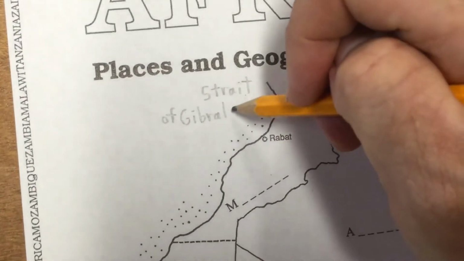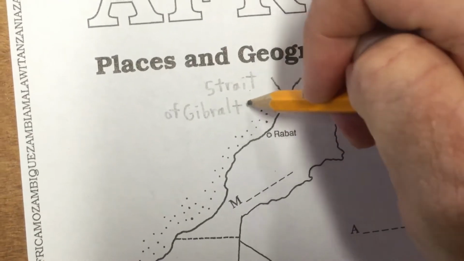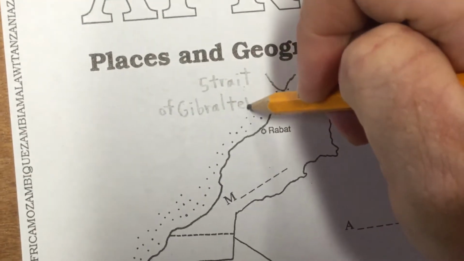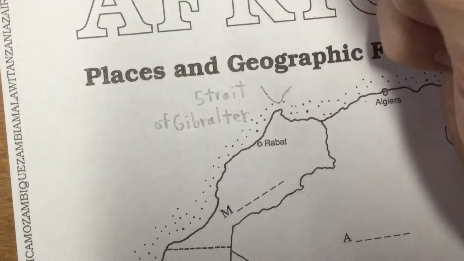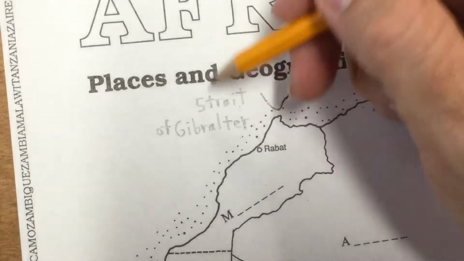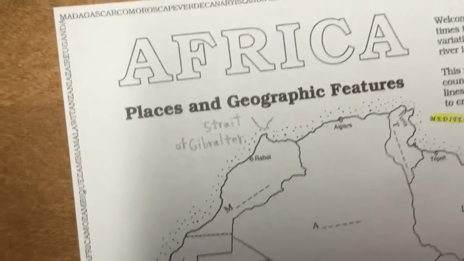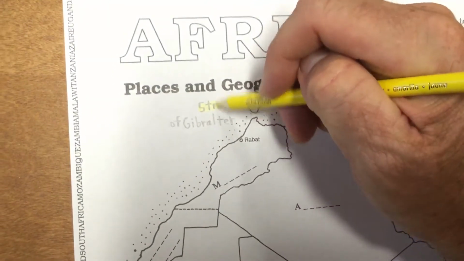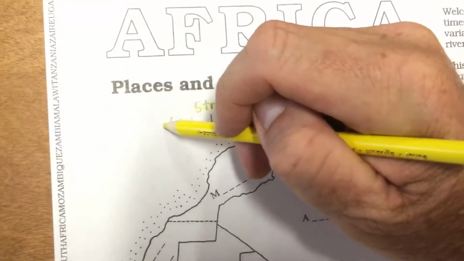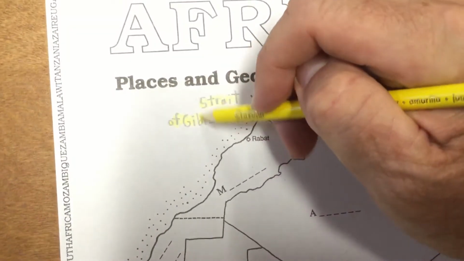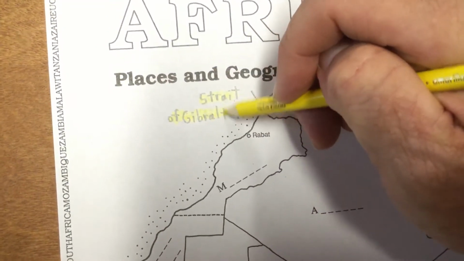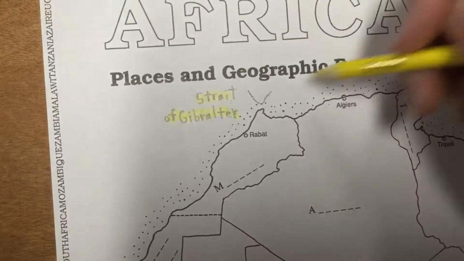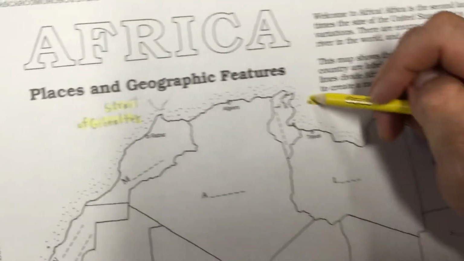G-I-B-R-A-L, I believe it's T-A-R. I'll check that spelling in my atlas later just to make sure. I want you to highlight that too, and that leads into the Mediterranean.